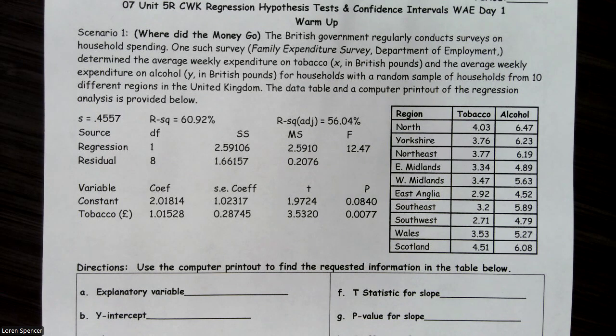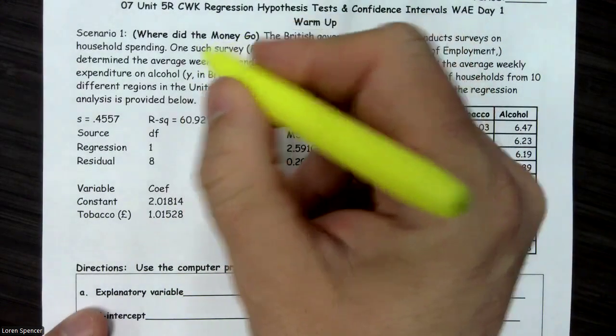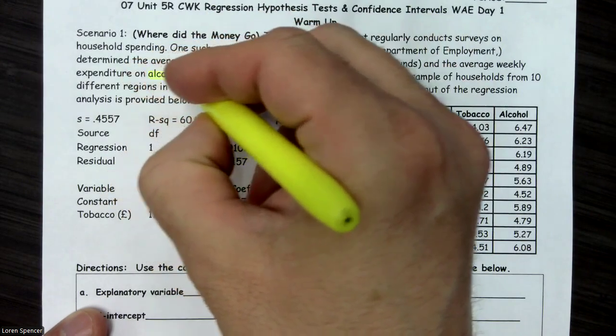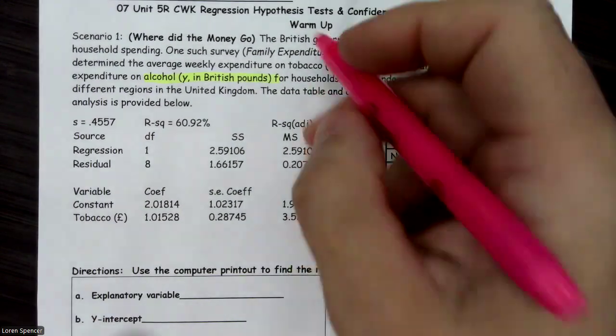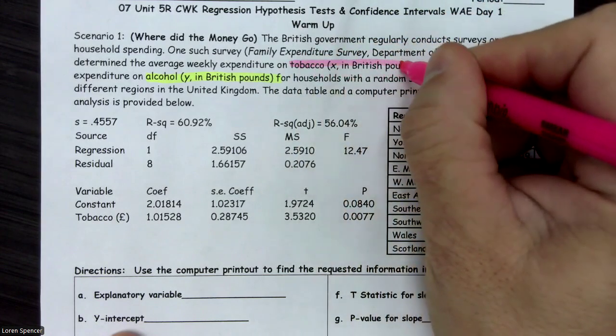So where did the money go? The British government regularly conducts surveys on household spending. One such survey, the Family Expenditure Survey, Department of Employment, determined the average weekly expenditure on tobacco and the average weekly expenditure on alcohol for households, with a random sample of households from 10 different regions in the United Kingdom. The data in the table is a computer printout of the regression. And they told us alcohol was our Y in British pounds. And also, when we read this, they also tell us that tobacco is our X in British pounds.